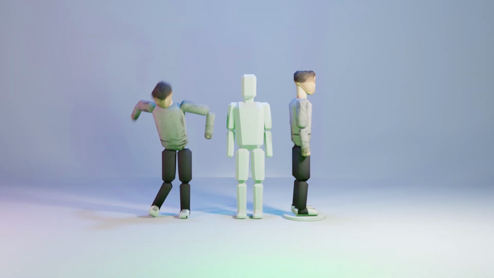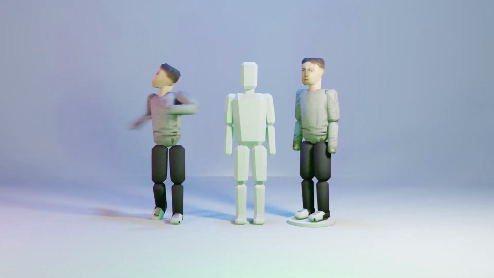Oh, also, I didn't do the shoes because I thought they were cool as is, and so yeah.